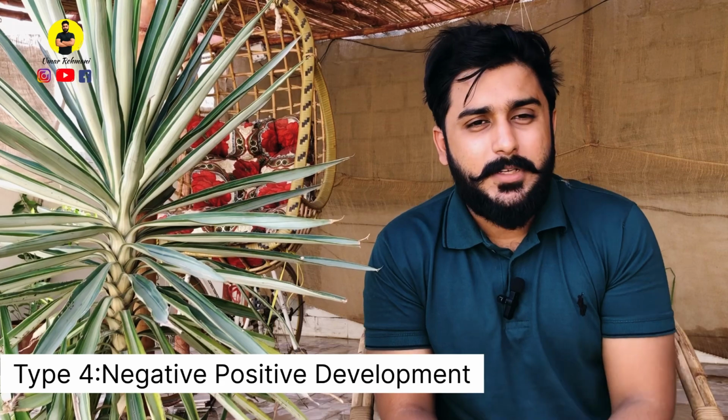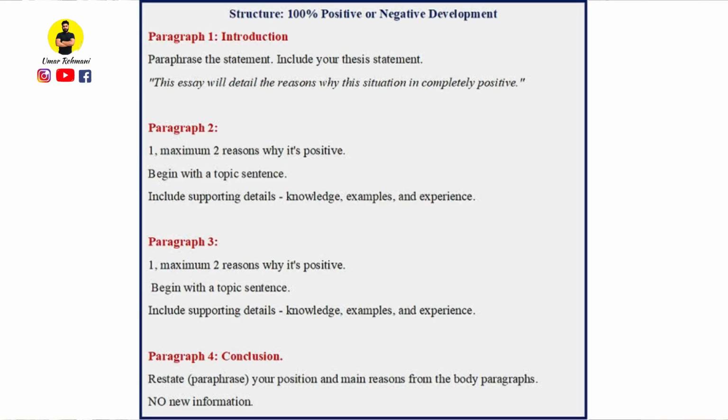The fourth type of essay is negative and positive development. In this type of essay, a candidate is given a statement or a condition or a situation and asked, do you think it is a negative or a positive development? You have to go with one of the conditions and then write your complete essay on the same condition.